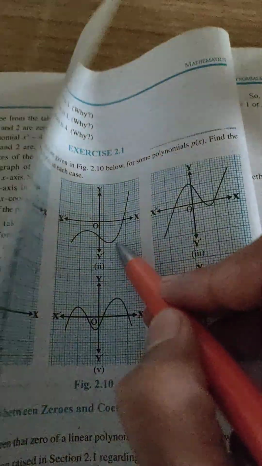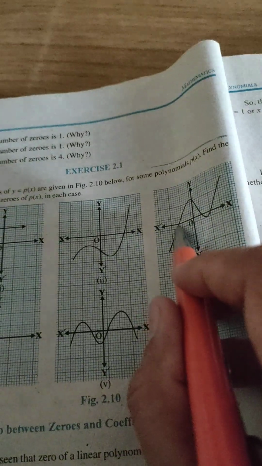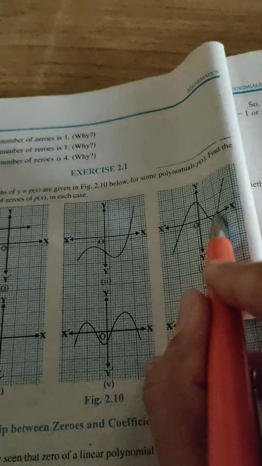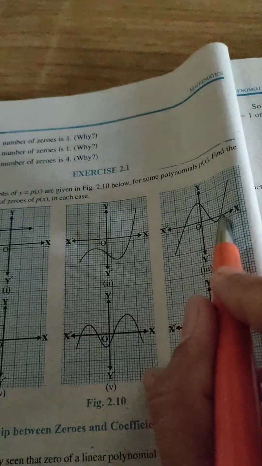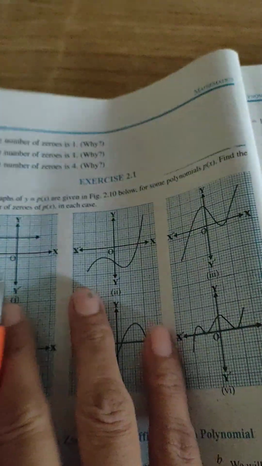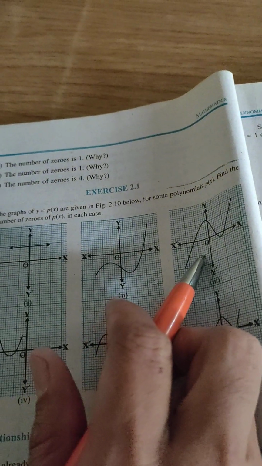How many zeros? 1. Here the graph is intersecting at the first point, here the second point, and it turns upward, then the third point. It intersects at 3 points on the x-axis, so it has 3 zeros.